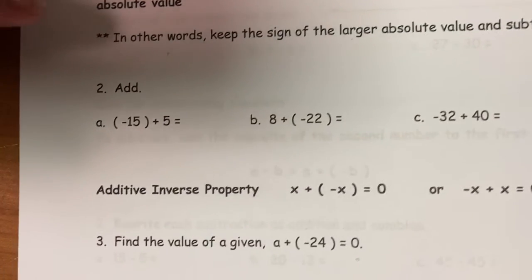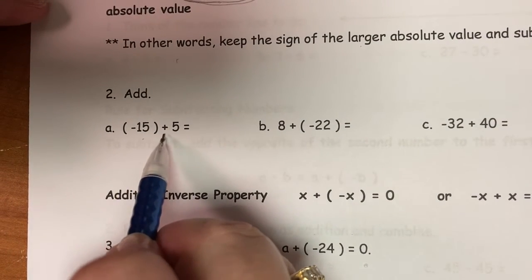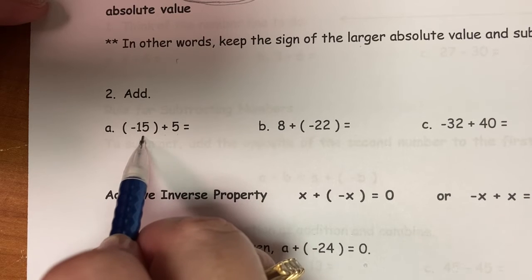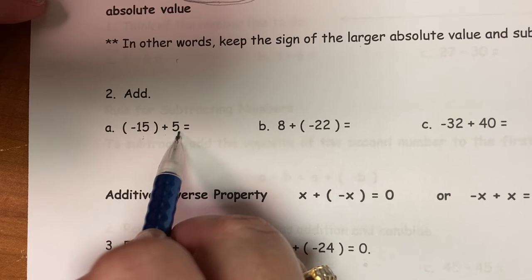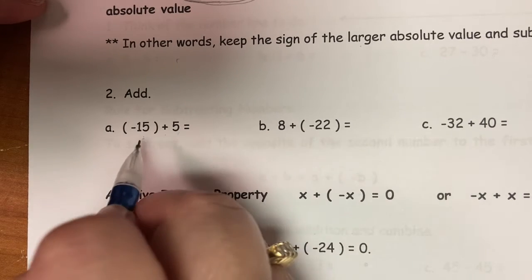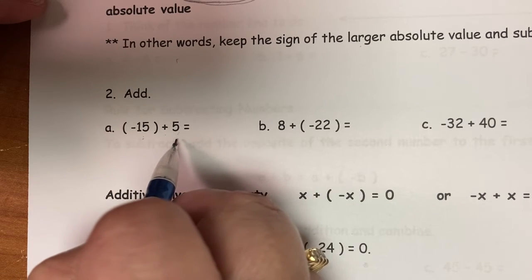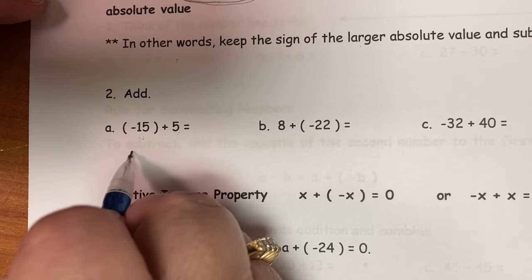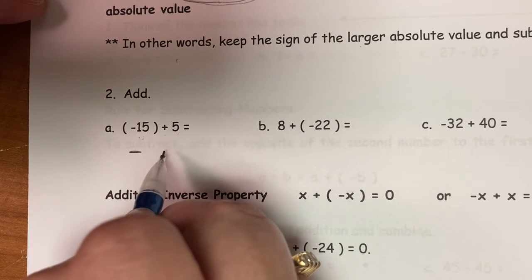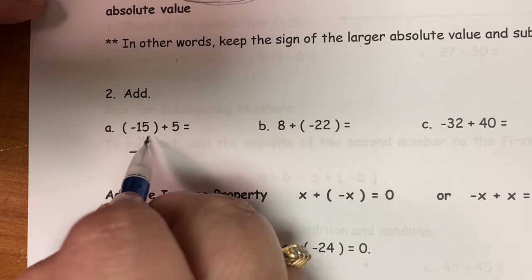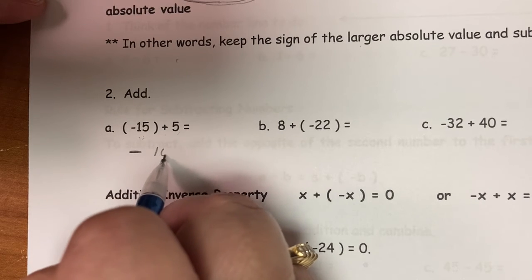So, here we go. Negative 15 plus 5. So we're adding a negative and a positive, two numbers with different signs. So the sign of your answer will be the sign of the larger absolute value, which is going to be the 15, so it's going to be a negative. And then you simply subtract the absolute values. 15 minus 5 is 10.